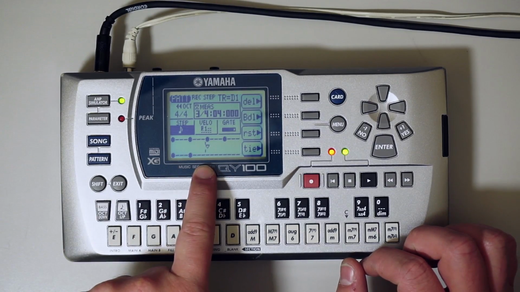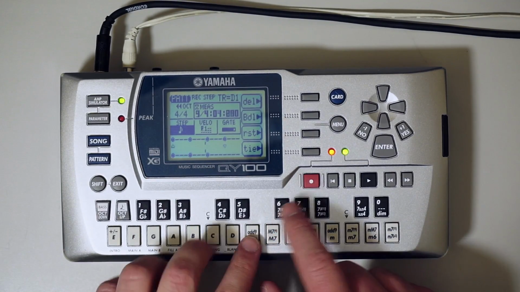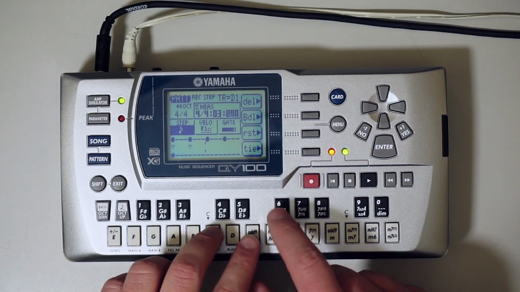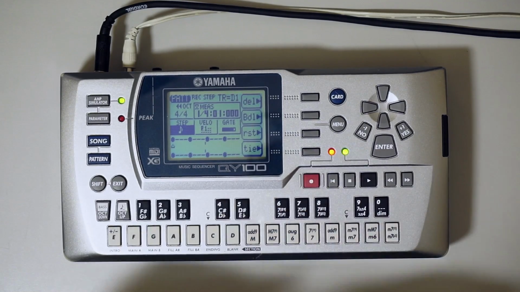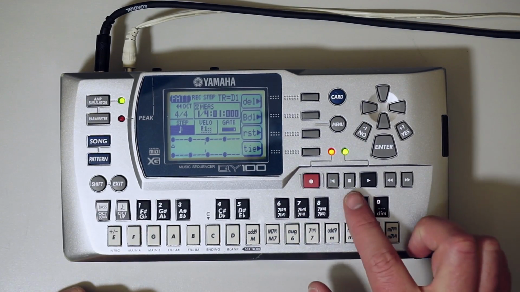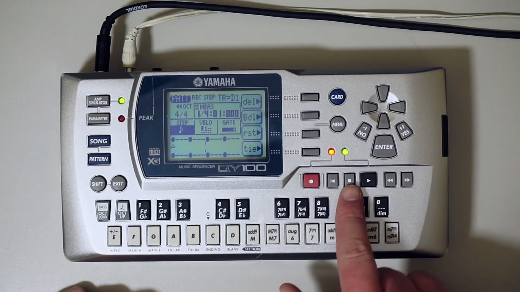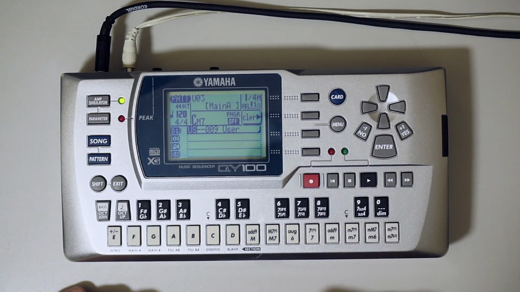We are on 4, so we need a snare. Okay, this is our basic pattern. We now have to press stop, and we can listen to this.